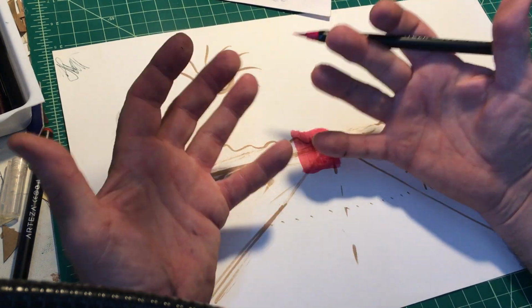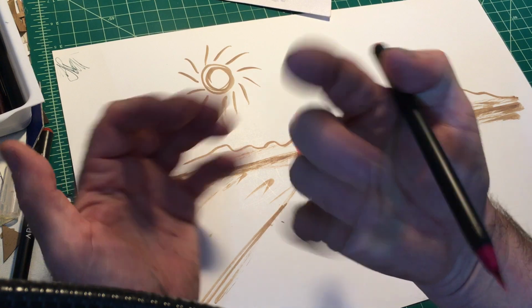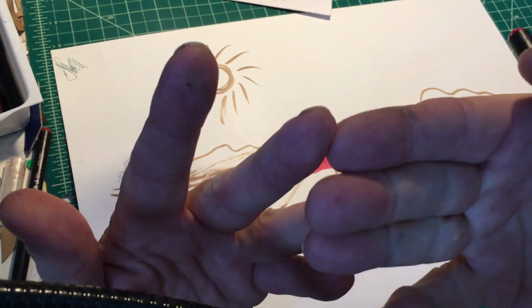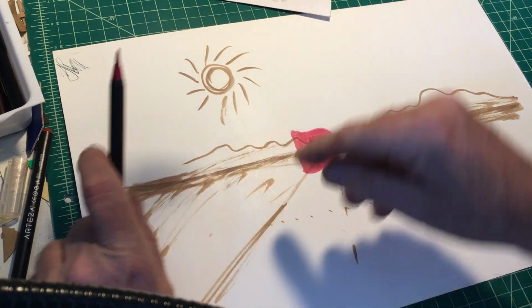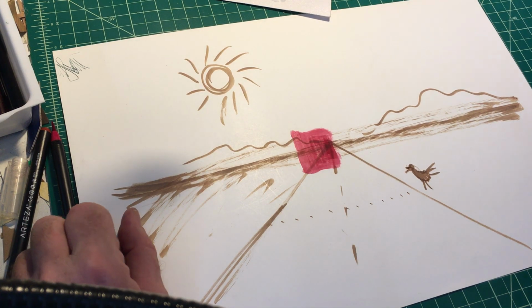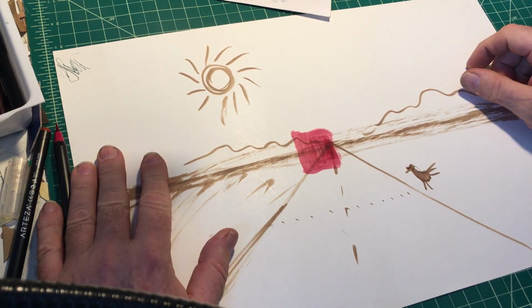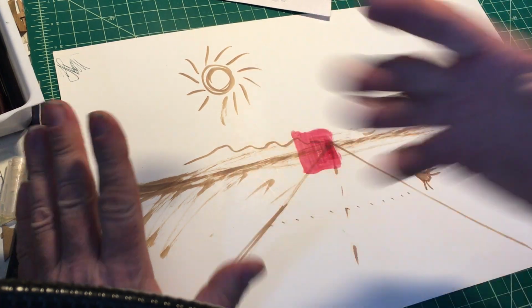Now, as things are closer to you, they get bigger. And I'll prove it. I'll prove it right now. Okay, what am I looking for?